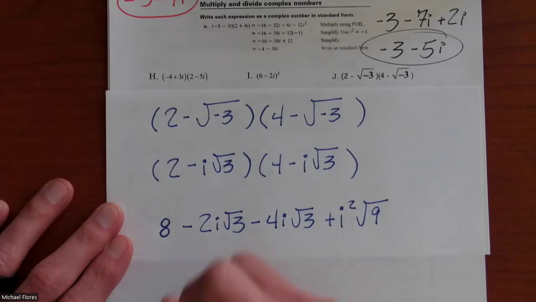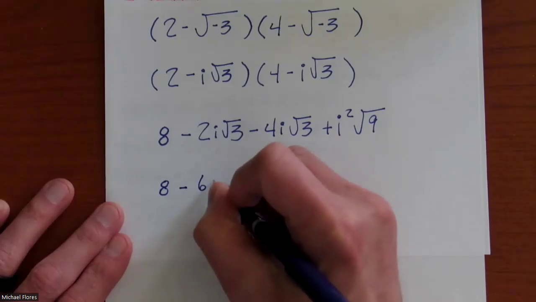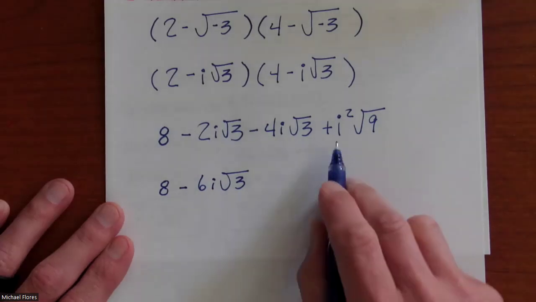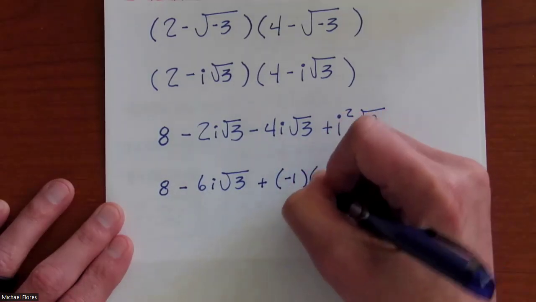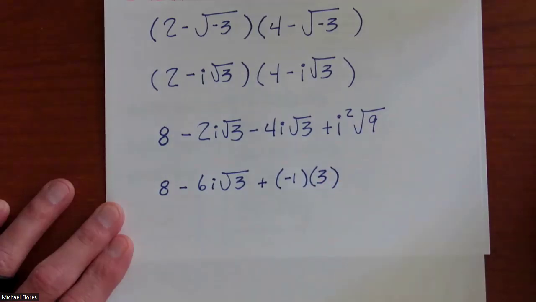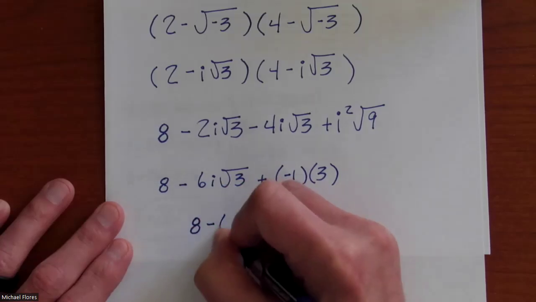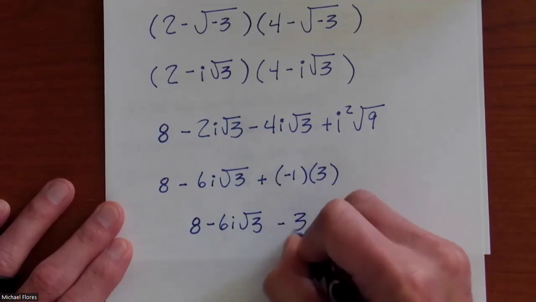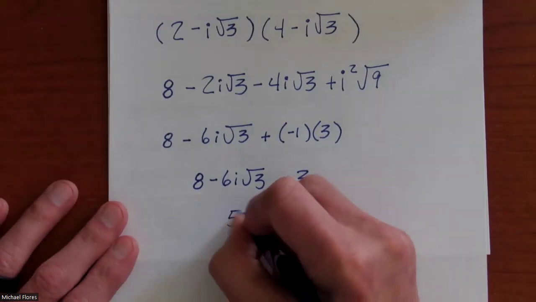Okay, now let's do some simplifying here. 8. Let's combine these like terms. Minus 6i root 3 plus i squared, which is really negative 1, and the square root of 9 is 3. We can simplify just a little bit more. Negative 1 times 3 is negative 3. And now the last bit of simplifying. 8 minus 3 is 5.